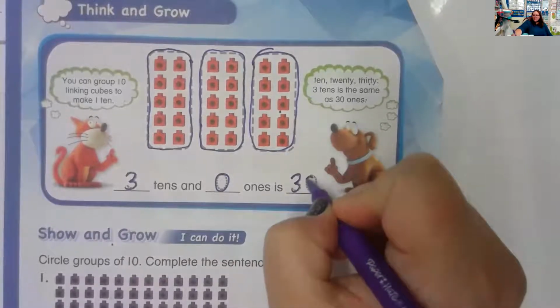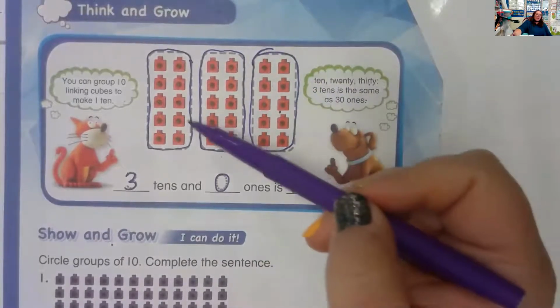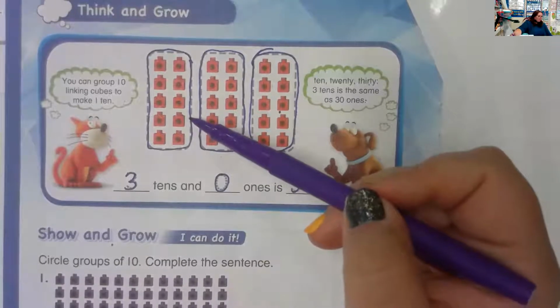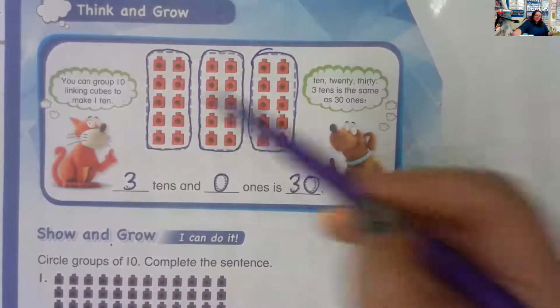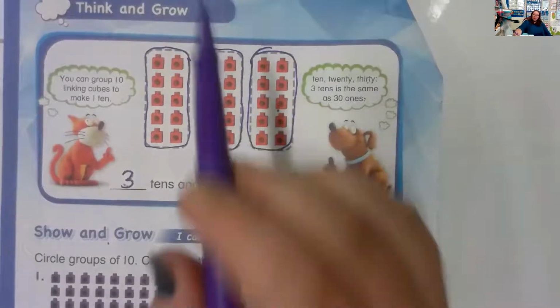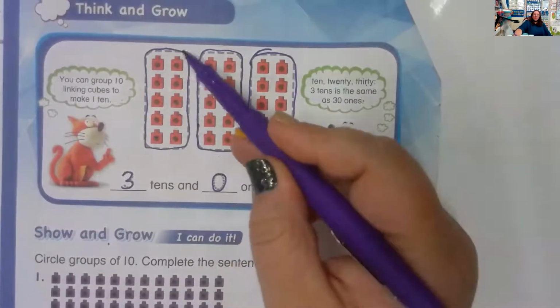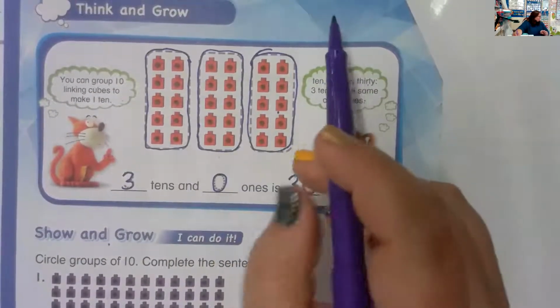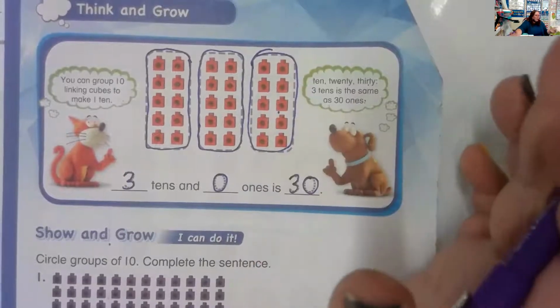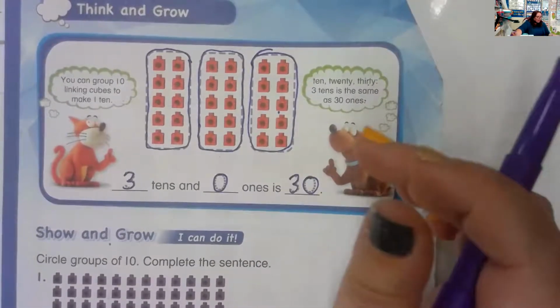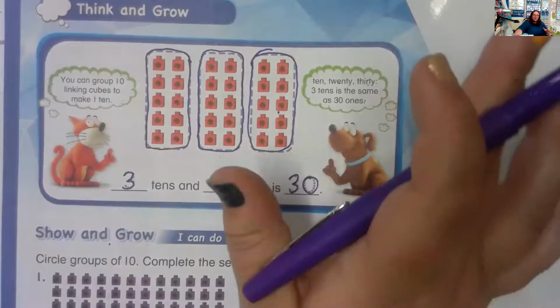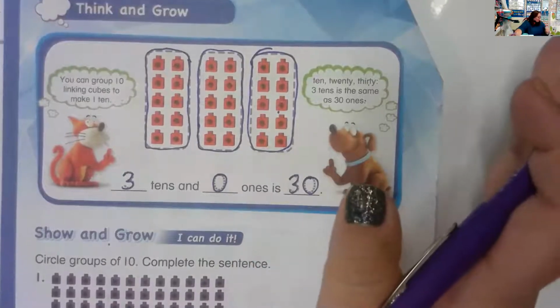Does that make sense? So if we laid out 3 ten frames, and we put 1 linking cube in each square, we just put out ones, right? Does that make sense? Everybody's with me? Yeah.